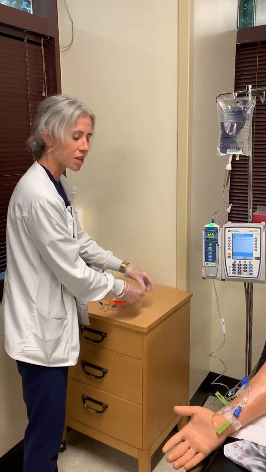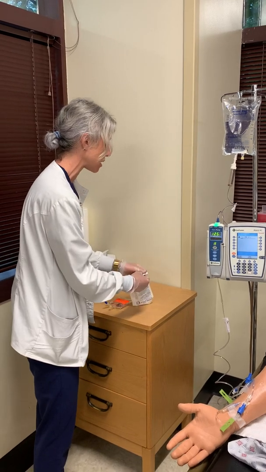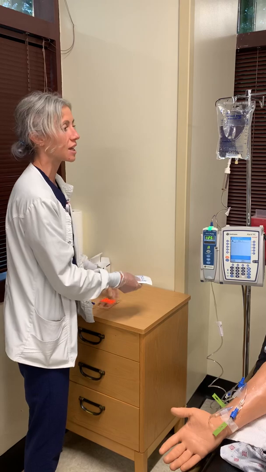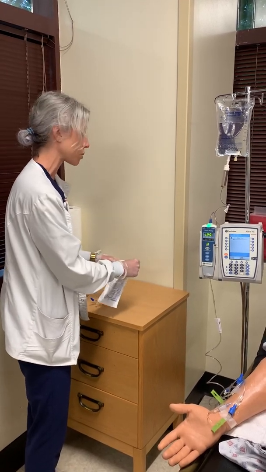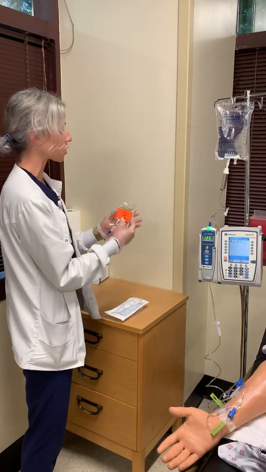I've already verified with him that he doesn't have any allergies, so I'm not worried about any interactions there. And I'm gonna go ahead and open up all my stuff. We're gonna be giving him an antibiotic, which we already talked about. So we're gonna give him some vancomycin. I verified that I've got the right dosage.